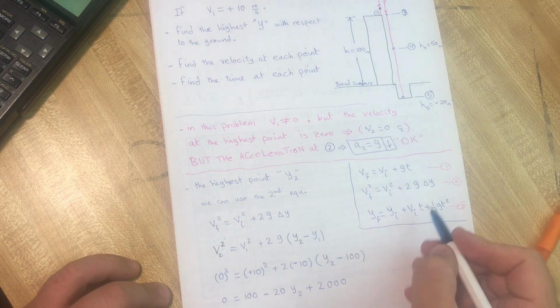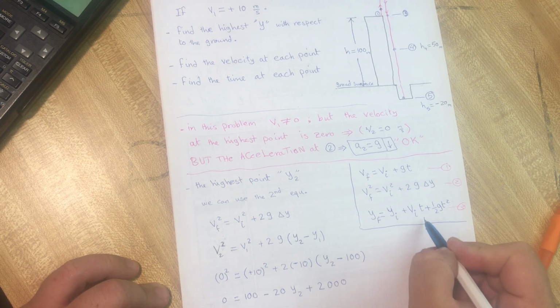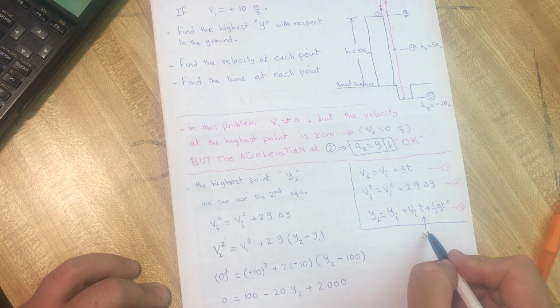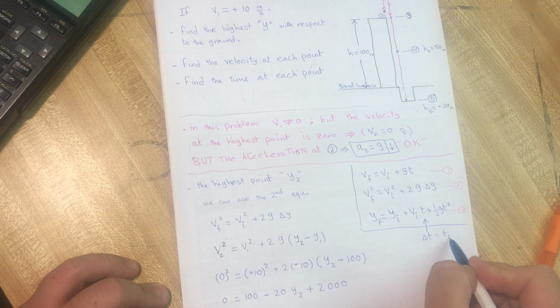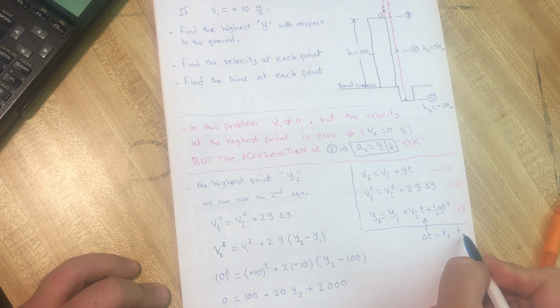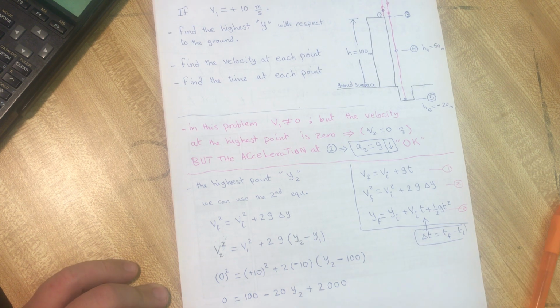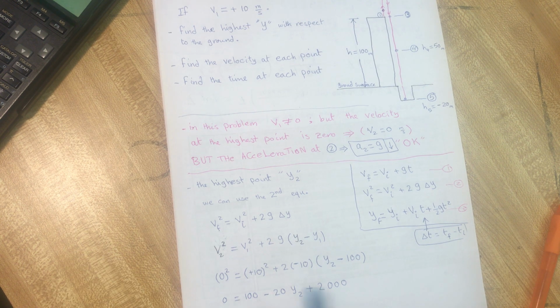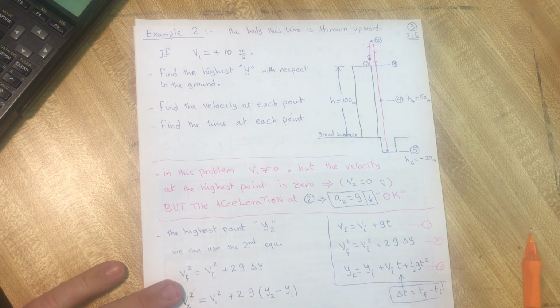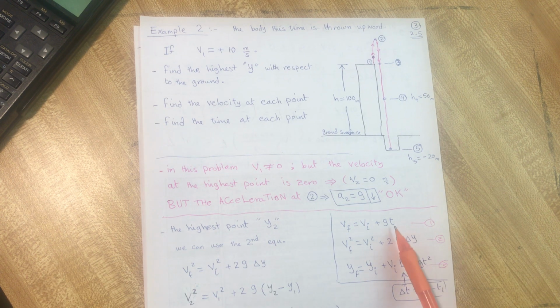Also the time here is the time period, delta t, which is equal to t final minus t initial. That depends on that part of the problem. Okay, we can use the second equation again. Why? Because we don't know the time, so we can't use the first and the third equation.